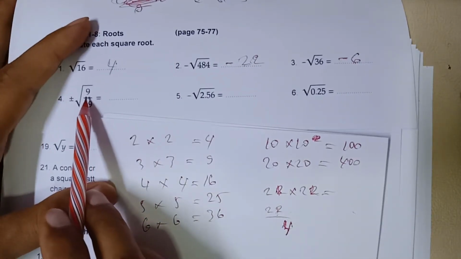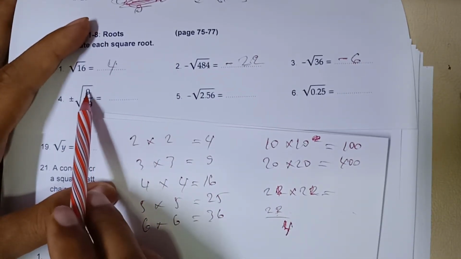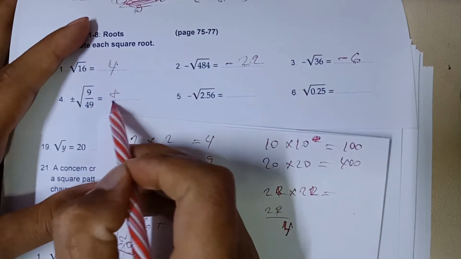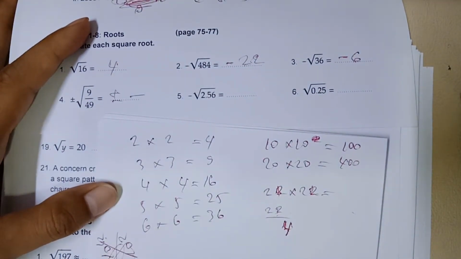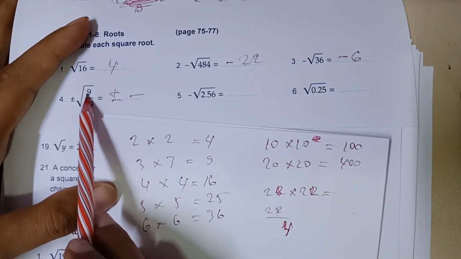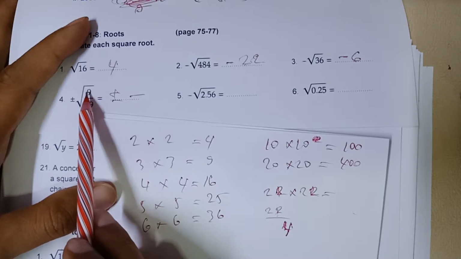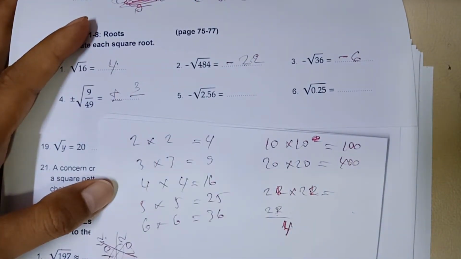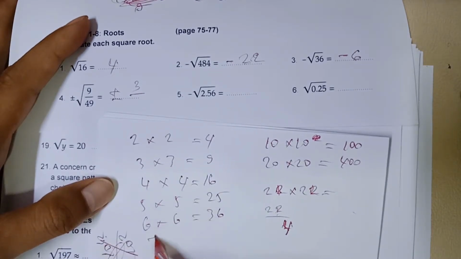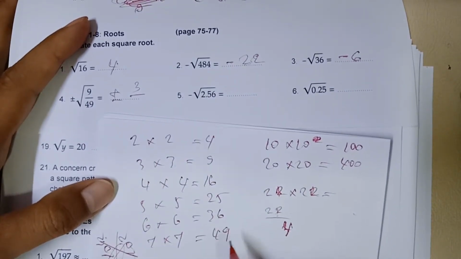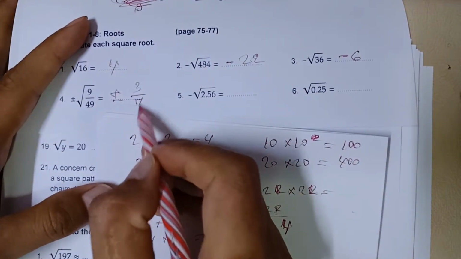For this part, you need to work both the 9 and the 49, but this is plus and minus, so write plus and minus first and a fraction bar. Work on the first number, the numerator, square root of 9. 9 is 3 times 3, so the answer is 3. And 7 times 7 is 49, so that will give you 7.